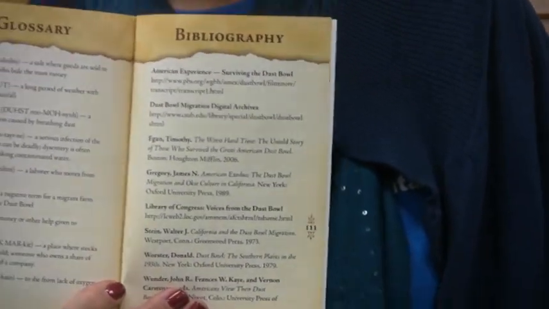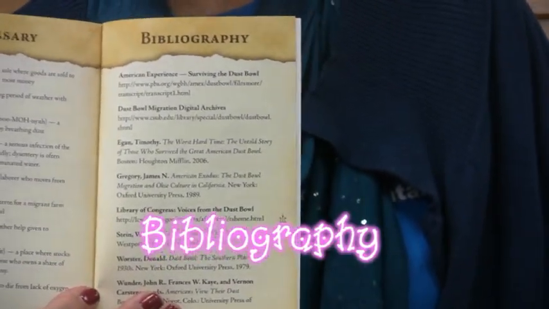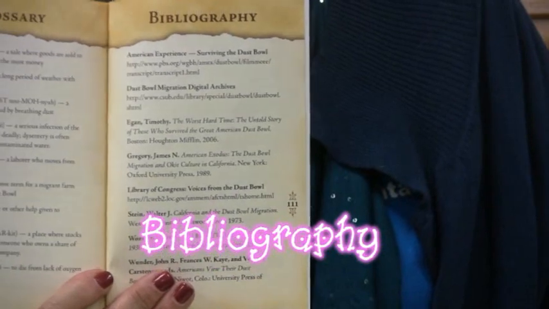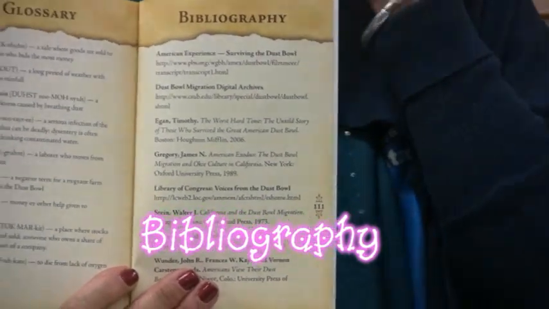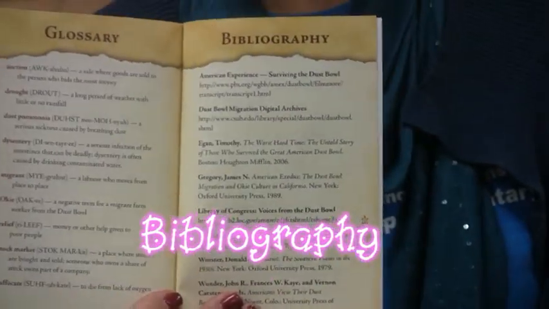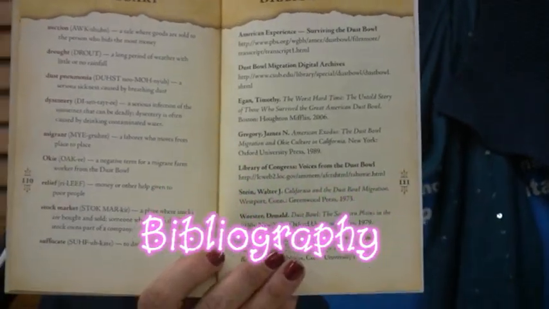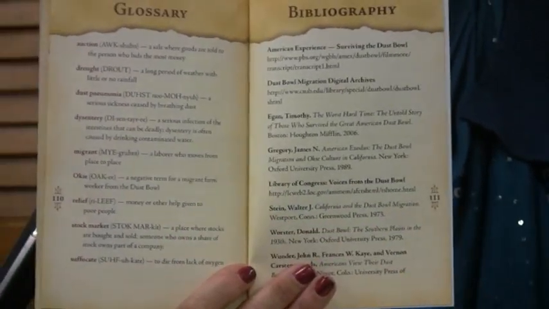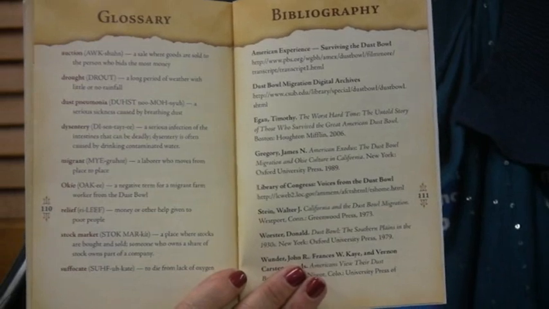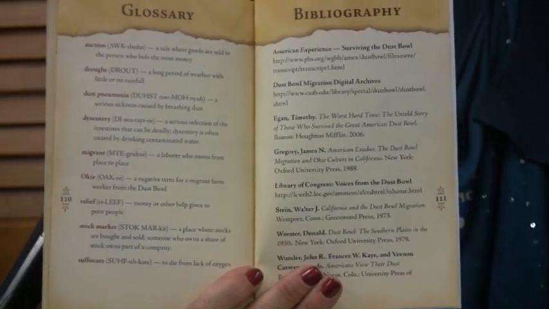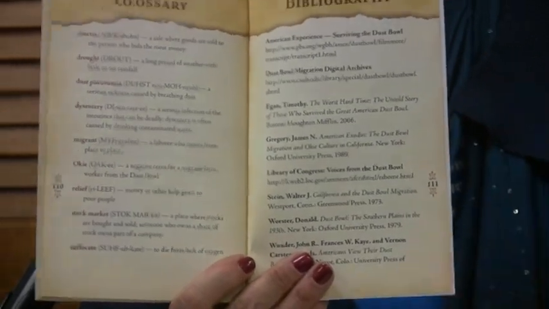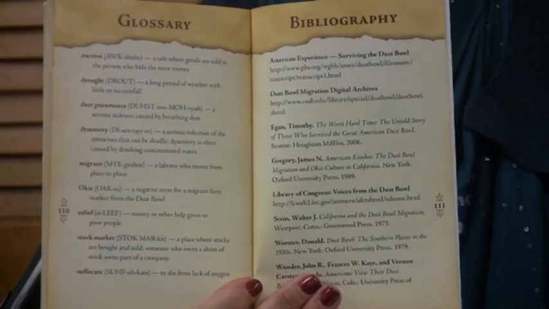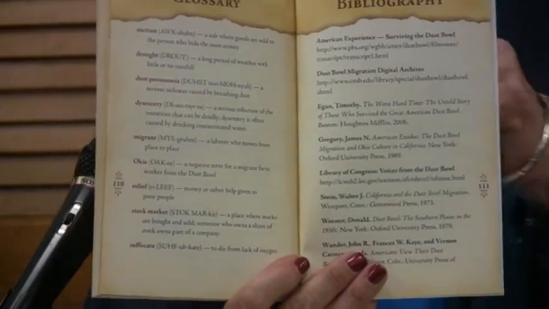Right next to it is the bibliography. This is a great page to look at also. It shows you that the author is credible and reliable because they have listed all of the sources that they used in creating their reference book. But on the other hand, it also gives you a new list of resources that you might consider.